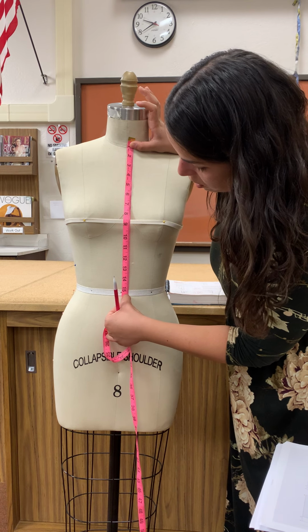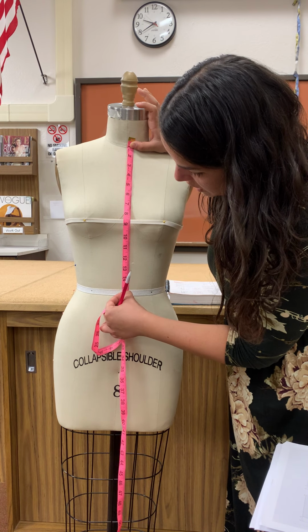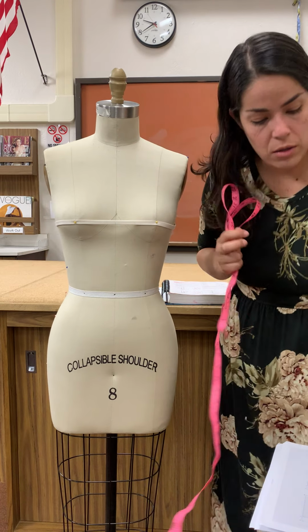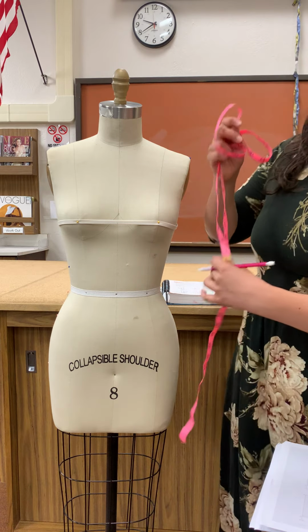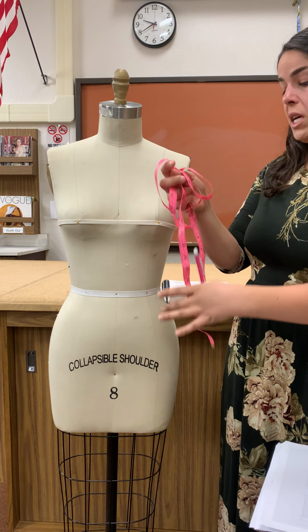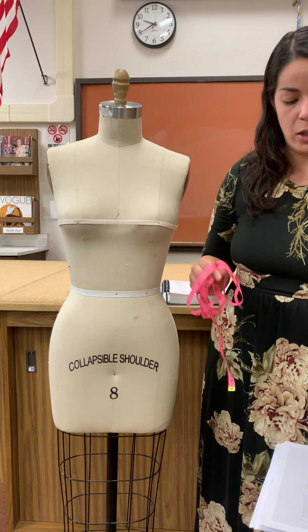So I have 14, and I'm going to say 14 3/8. Okay. And remember, I know it might be a little confusing because I'm subtracting an inch, but again, I'm subtracting an inch because I'm not measuring all the way to the end of the metal.